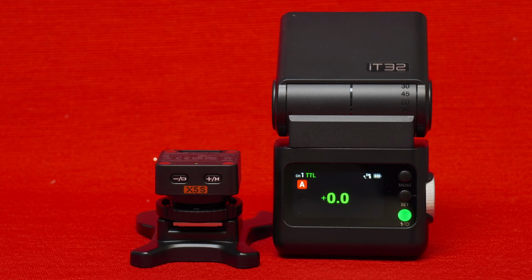Now this video will be a deep dive into the X5 Trigger from Godox, which is, if you like, the personality module that goes with the IT32 flash. So the X5 Trigger allows you to purchase a flash system, and if you change your camera, all you have to do is change the personality module to match that camera and you've got yourself a new flash system.